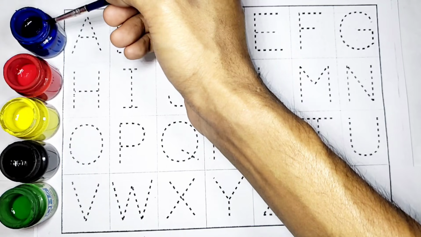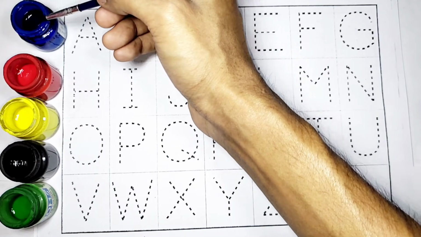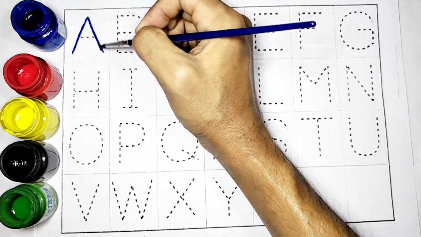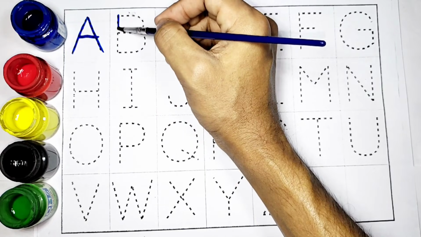First we are mixing and using the color blue. And kids, first we draw the alphabet A. A for apple, A for ant.